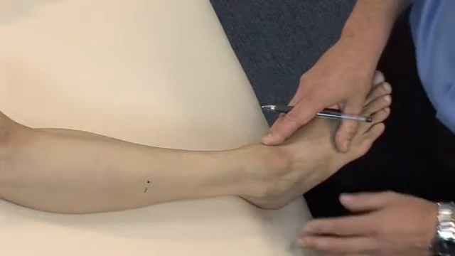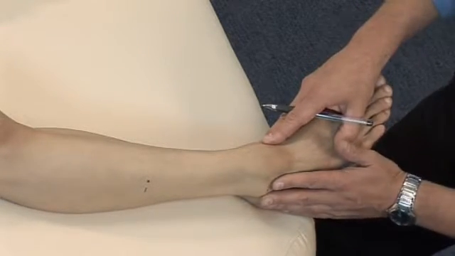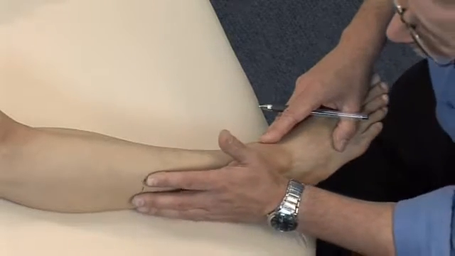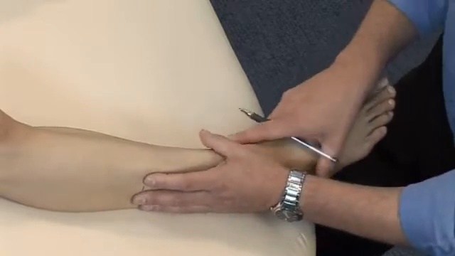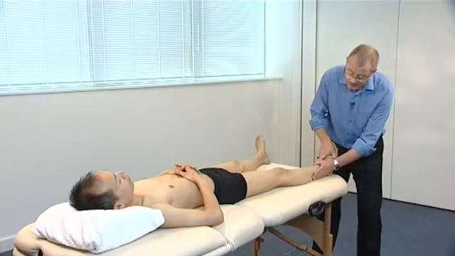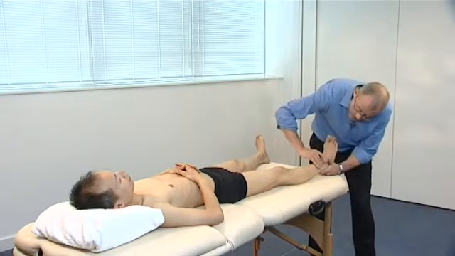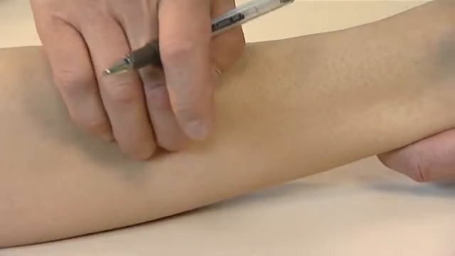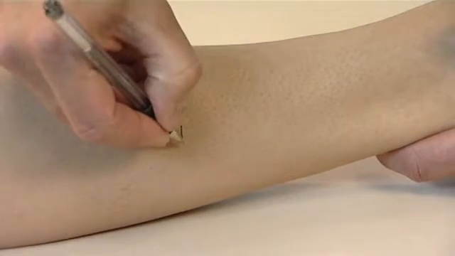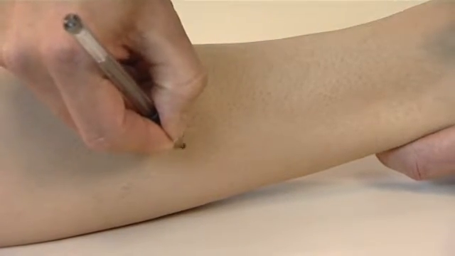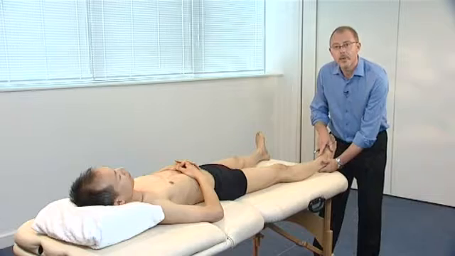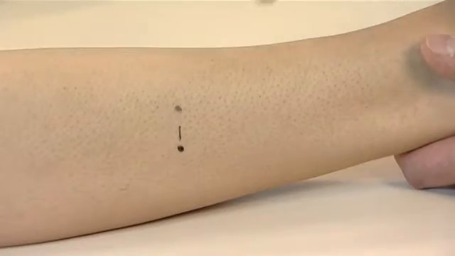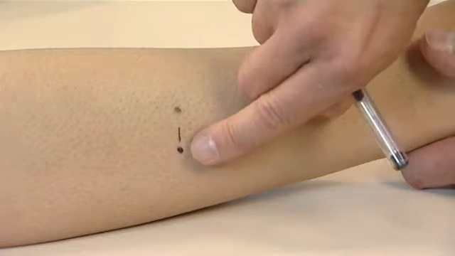Gall bladder 35 is located 7 cun superior to the prominence of the lateral malleolus. It's at the posterior border of the fibula. If you can't find the posterior border of the fibula, raise the foot slightly to allow the flesh to drop away from the bone. This point is on the same level as gall bladder 36, but posterior to it.